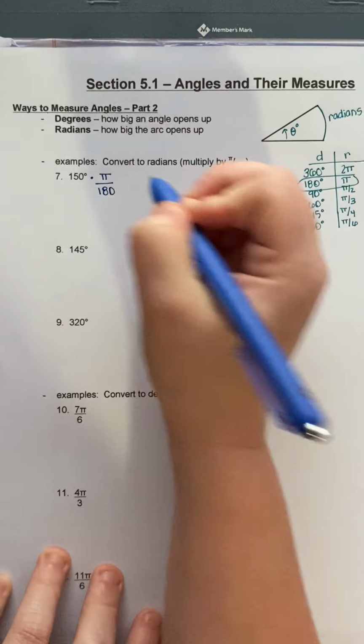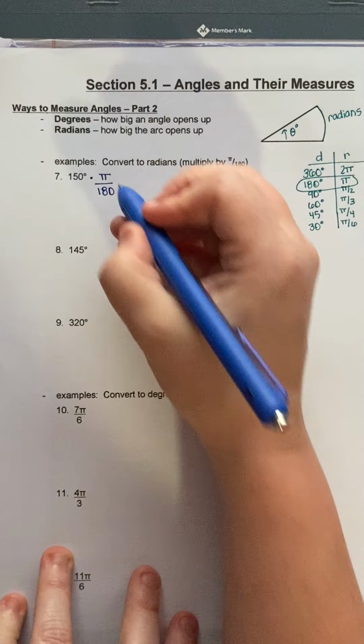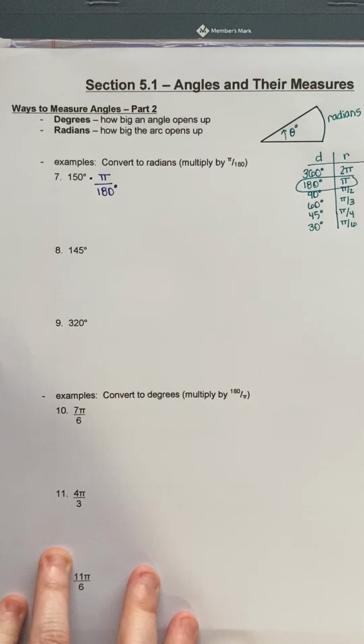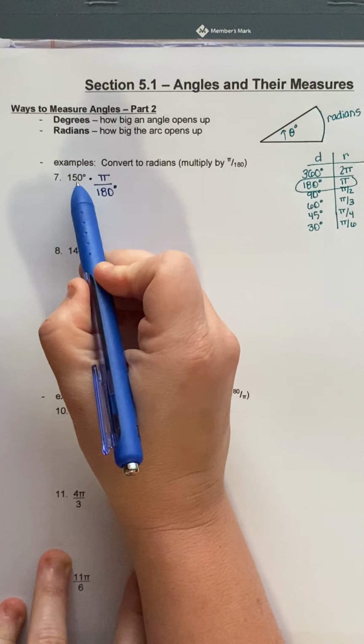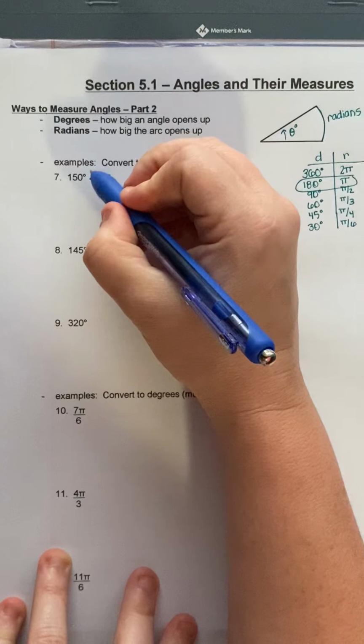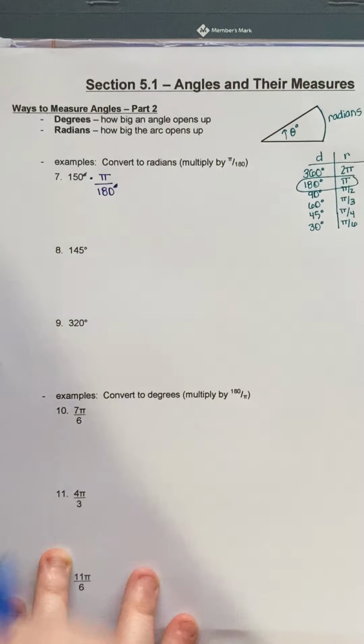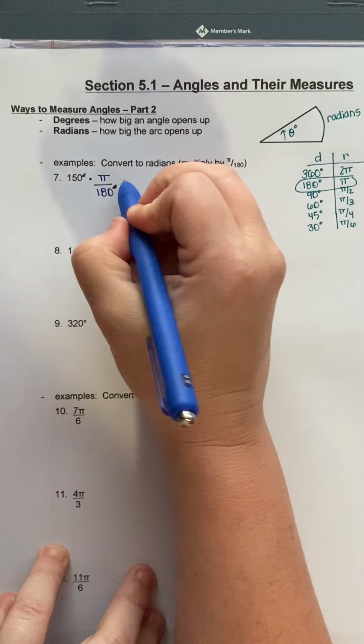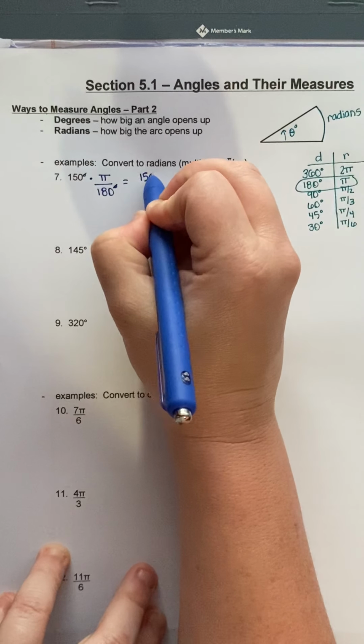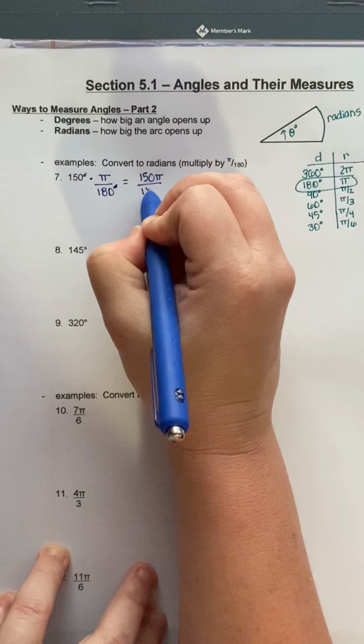So either you're going to do pi over 180 or 180 over pi, one of those two things. The reason here we do pi over 180 is because I have degrees in the top and here I have degrees in the bottom. So these two degrees are going to cross each other out. And then to multiply fractions, I just go straight across. So this is 150 pi over 180.